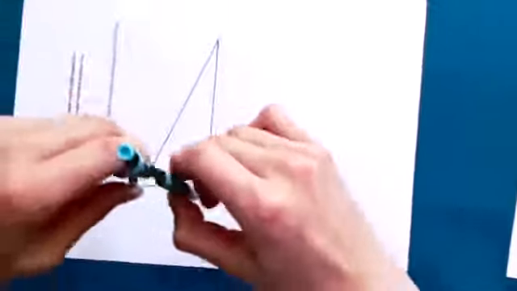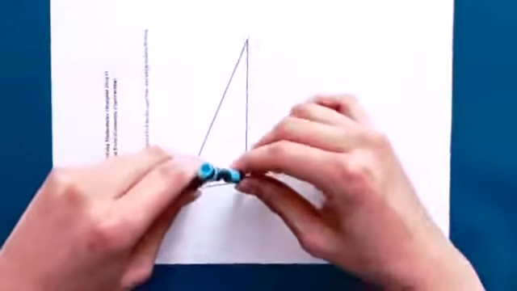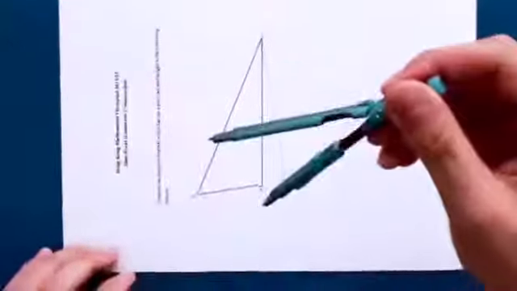For the second step, we will set the compass width to the same as AB. We'll first put the vertex at B and the other at A, meaning the length of AB. We will now, for the third step, from point B, draw an arc with this length.